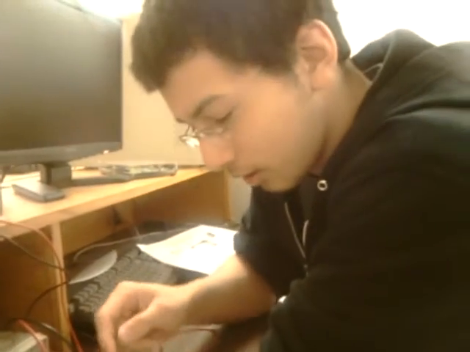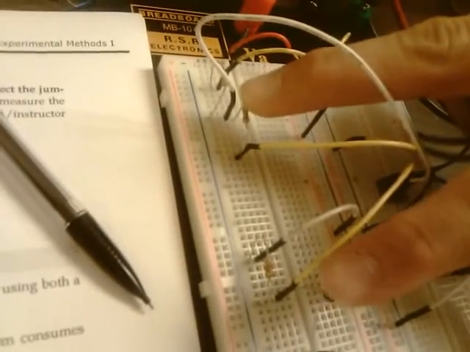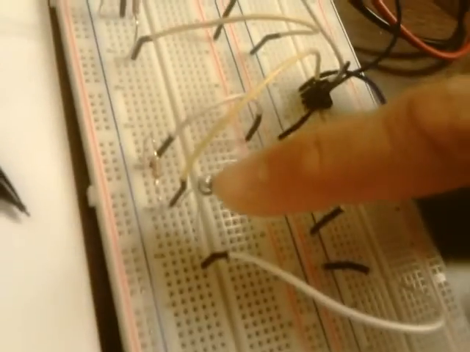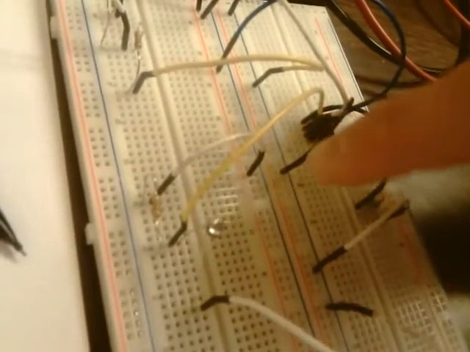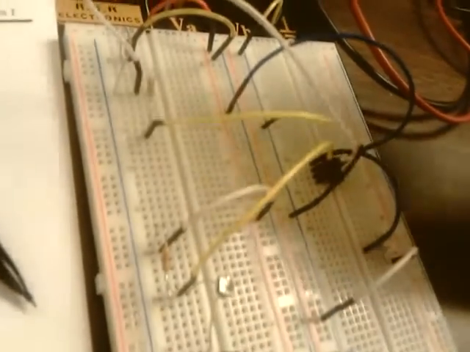So here we have our completed circuit, and we have the op amp right here. We have our transistor right here. We have these two areas right here. These are going to create the two different voltages that go into the op amp. This is our light dependent resistor, which is going to control this whole voltage right here.